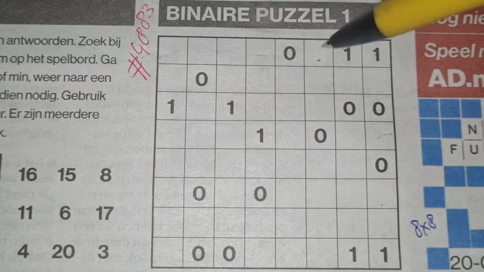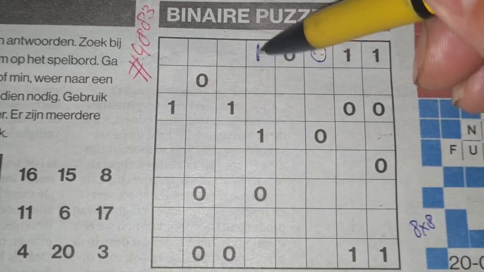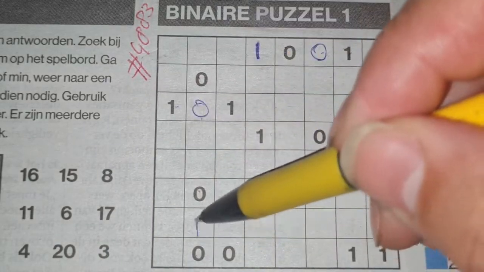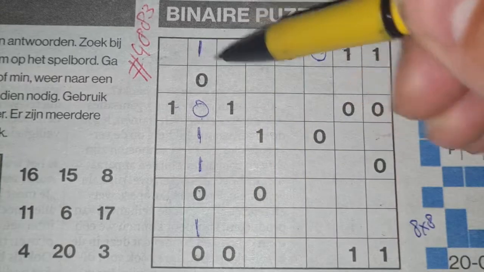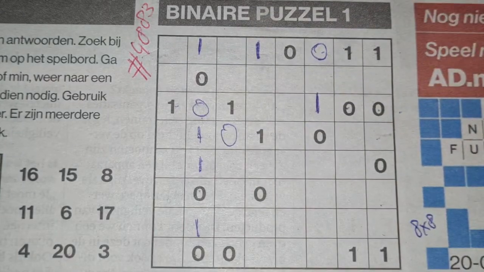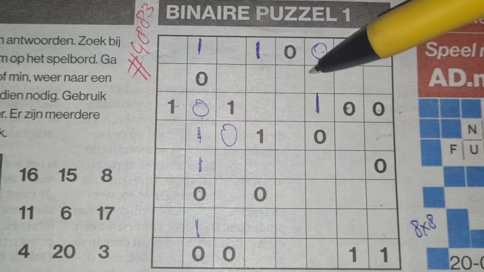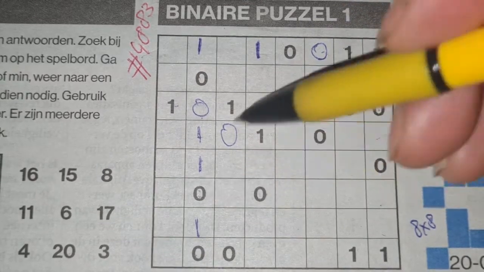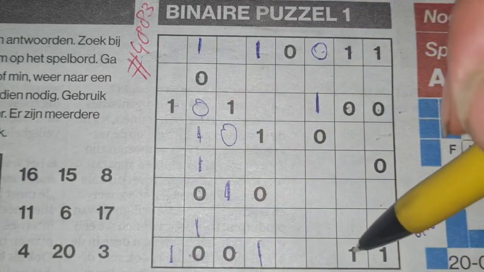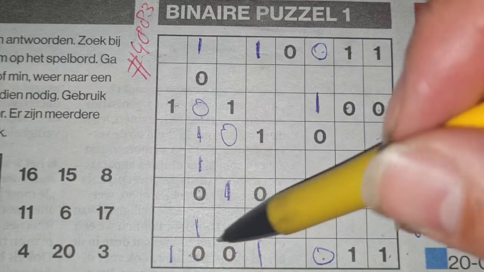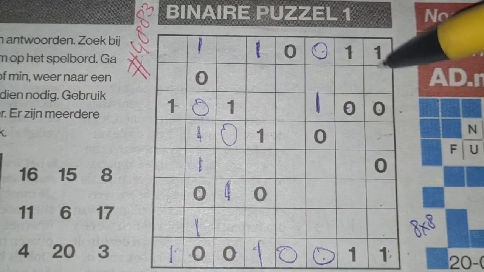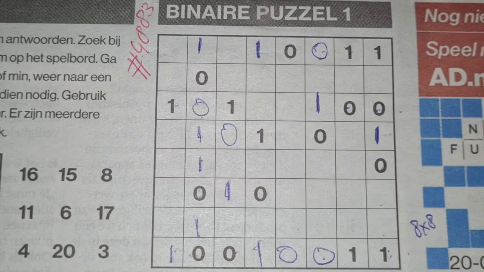Double one, here no, there no. Double O, here one, there one. Between two ones comes an O. 4 O's we have here, so the rest are ones. Between two ones comes an O. Double O, here one, there one. Between two O's comes a 1. Double O, here one, there one. Double one, here no, there no. 1, 2, 3, 4 ones, so the rest are O's. Between two O's comes a 1.